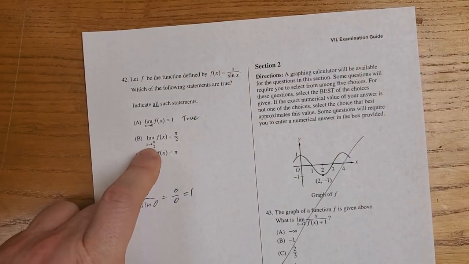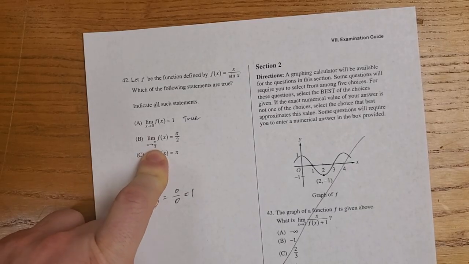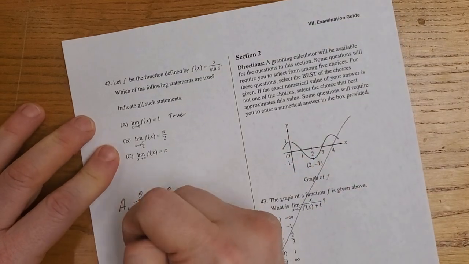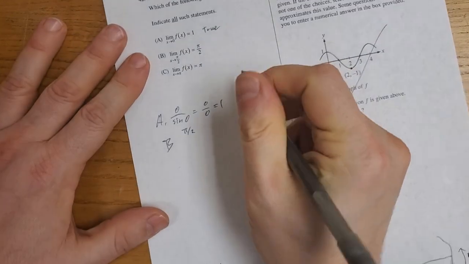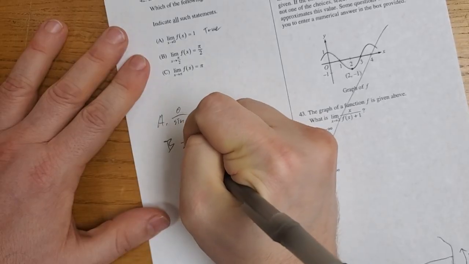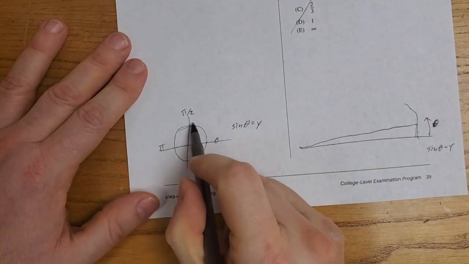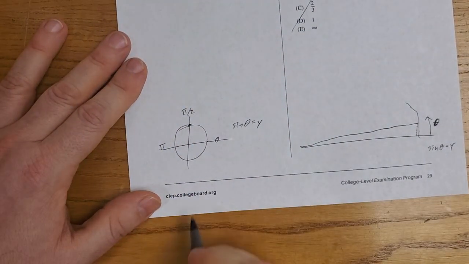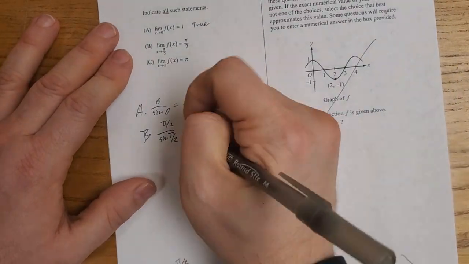So then as the angle approaches half pi, so B, half pi over the sine of half pi. And again, on our unit circle, at the angle of half pi, you're just up here, where the x value is 0 and the y value is 1.